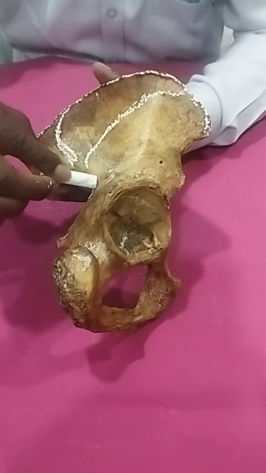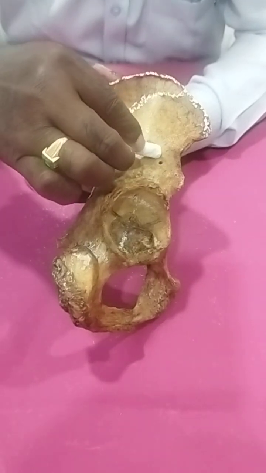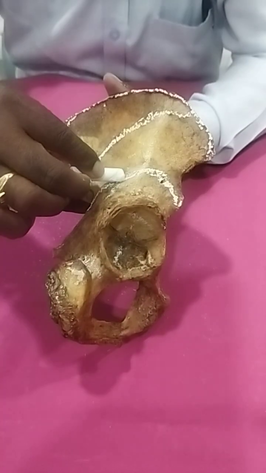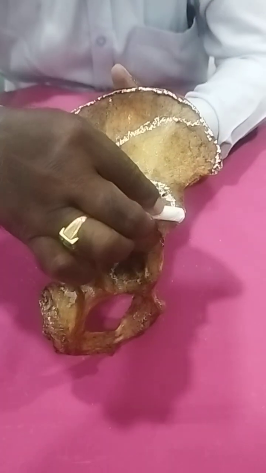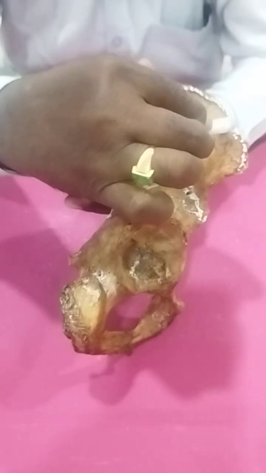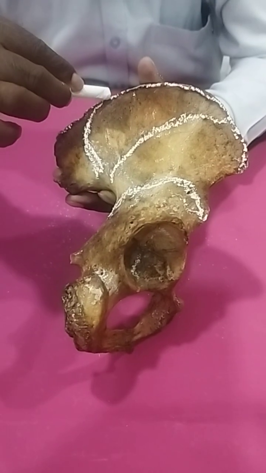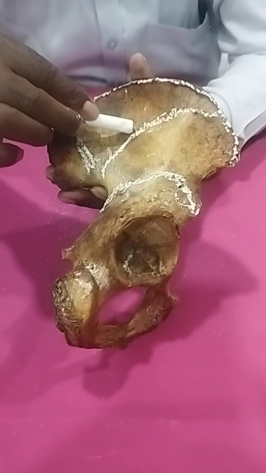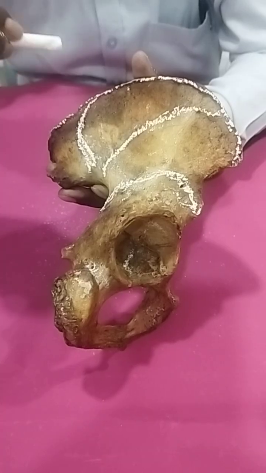Just below, from the greater sciatic notch up to the anterior inferior iliac spine, is the inferior gluteal line. So these are the three lines: inferior gluteal line, anterior gluteal line, posterior gluteal line. These three lines are present in the gluteal region of the iliac bone.